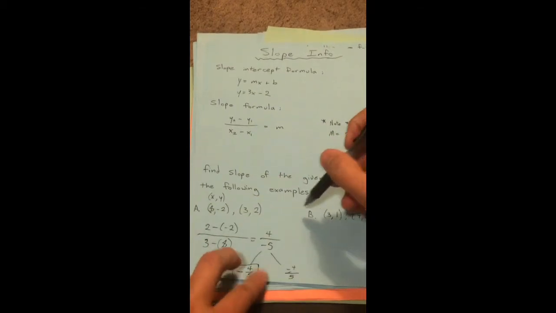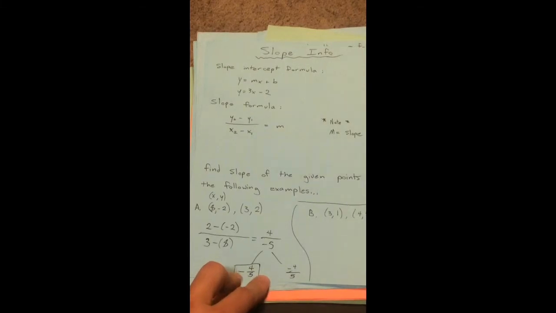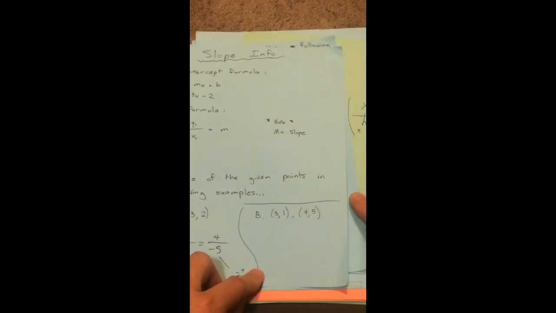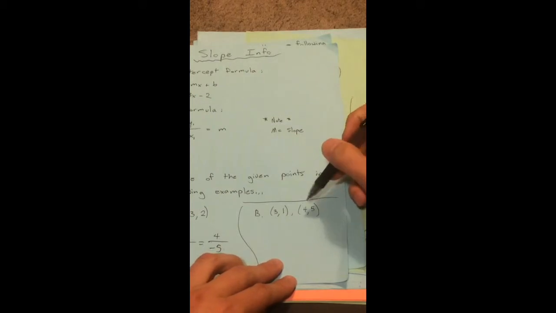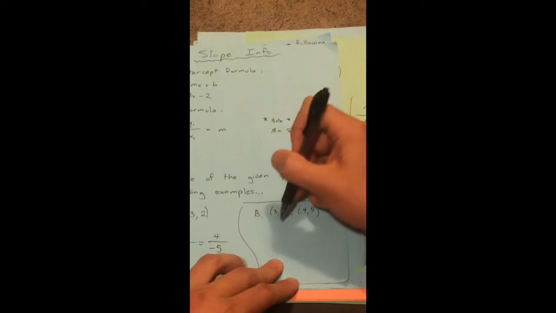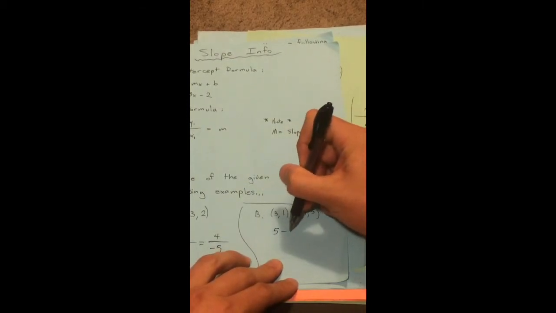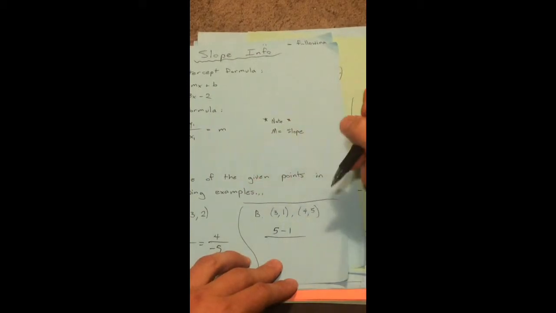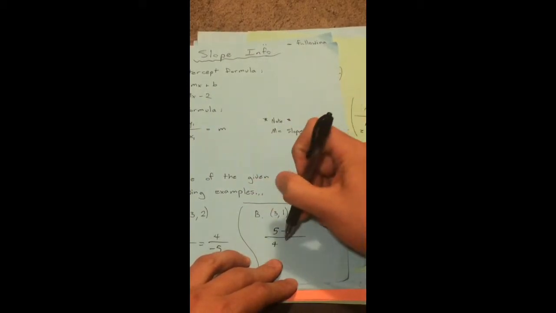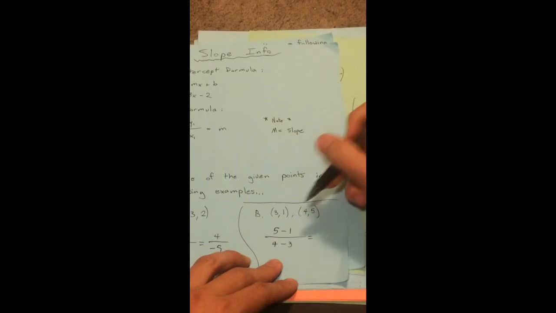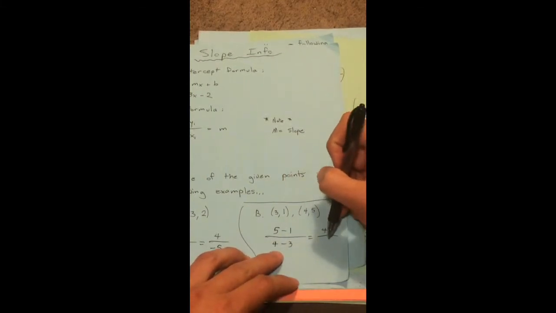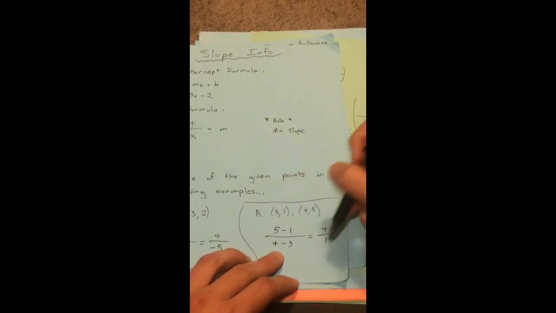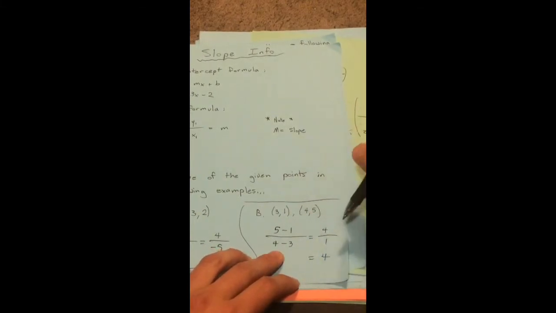Okay, so now for this example over here. This one's a little bit easier. We do the same thing. y2 minus y1 over x2 minus x1. So I got 5 minus 1 over 4 minus 3 equals, in the top we got 4, and 4 minus 3 we got 1. So 4 divided by 1 equals 4. So the slope is 4 here.